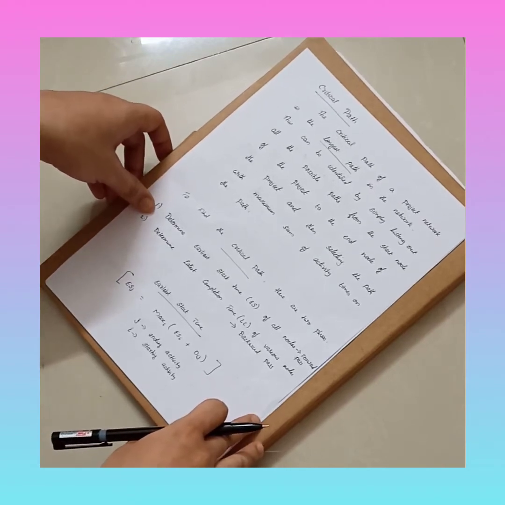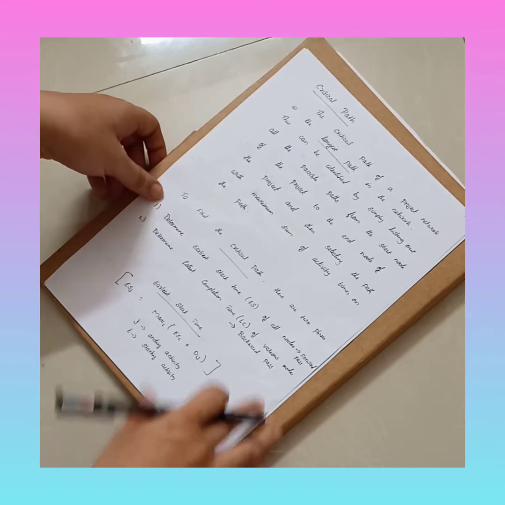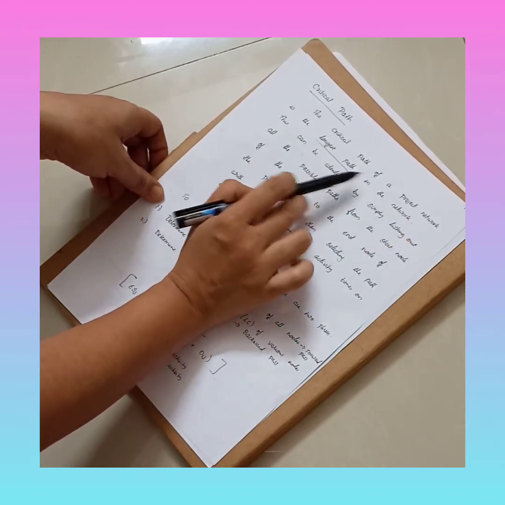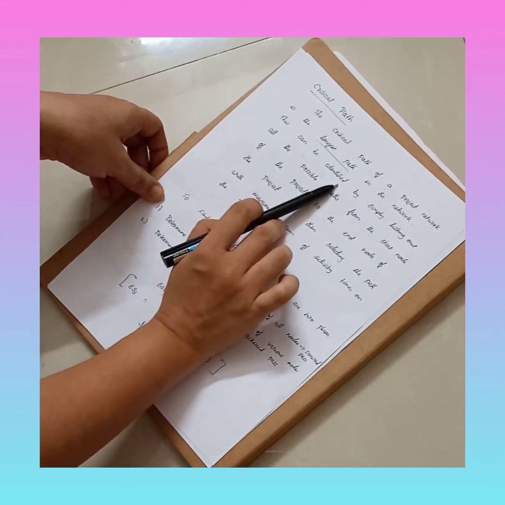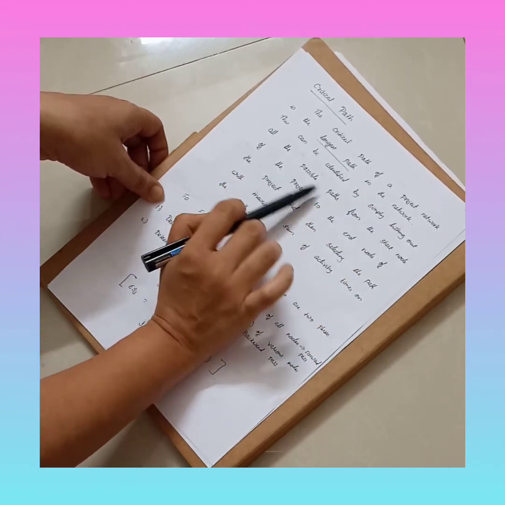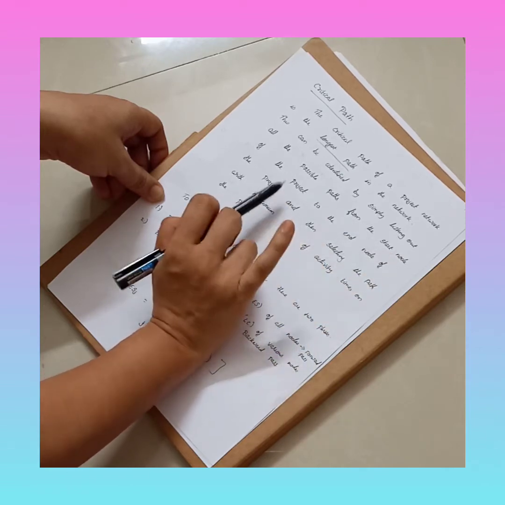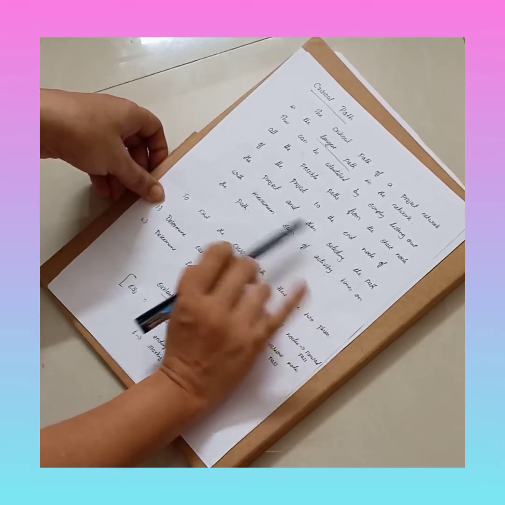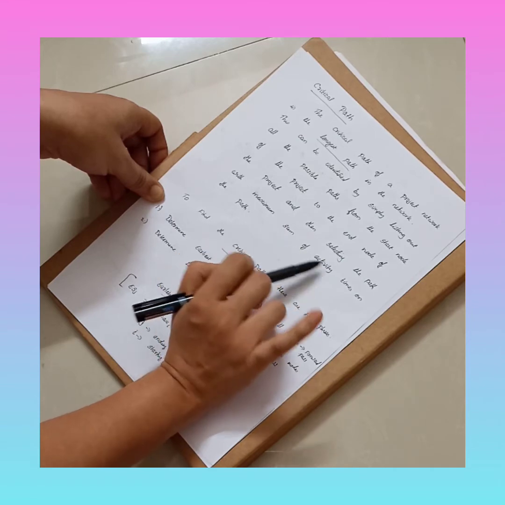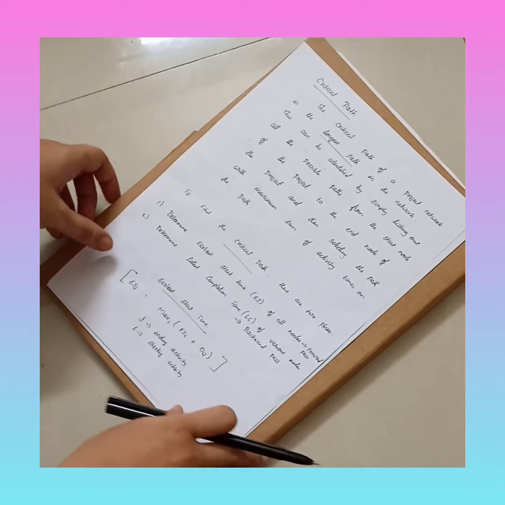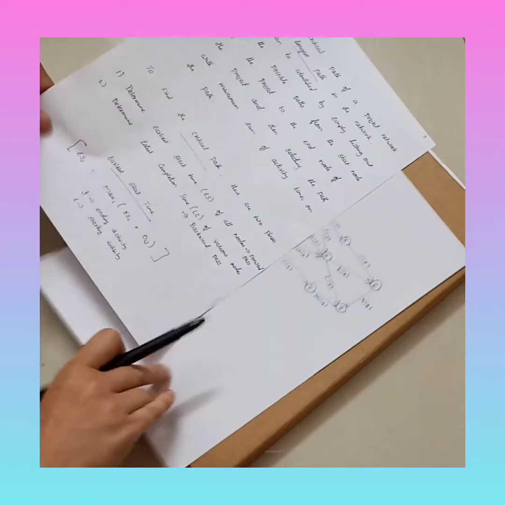Before going into that, let's see what a critical path is. The critical path of a project network is the longest path in the network. This can be identified by simply listing out all the possible paths from the start node of the project to the end node of the project, and then selecting the path with the maximum sum of activity times on the path. So here they are talking about the longest path. Critical path basically means the longest path.